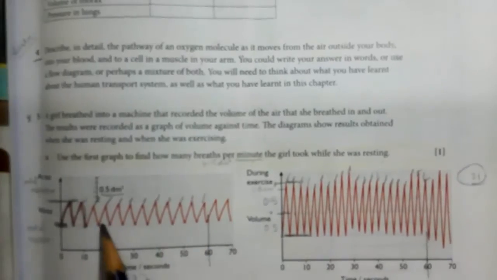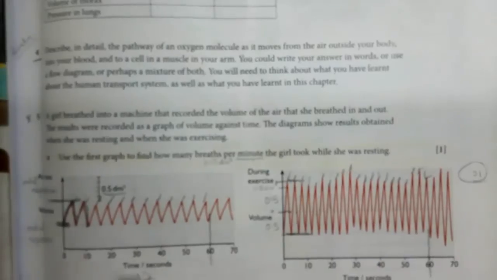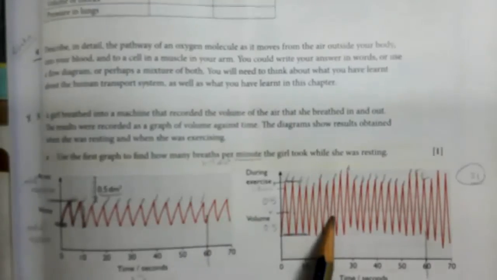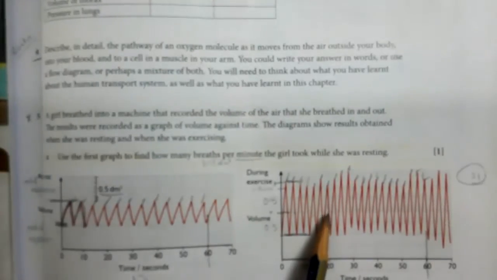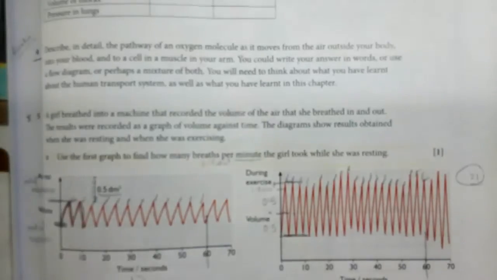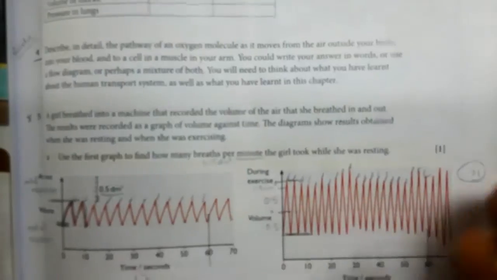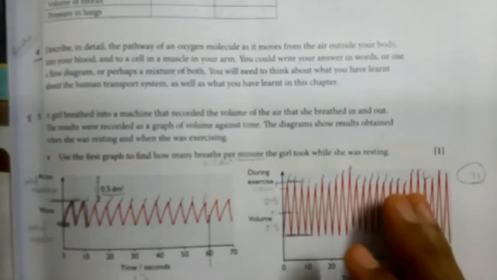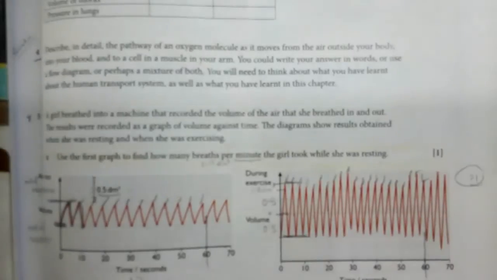First the rate was less, it was 12, and the depth was 0.5. And then all of a sudden during exercise, this happened. How? Sundas? What mechanism is responsible for this sudden change in rate and depth? Loudly.